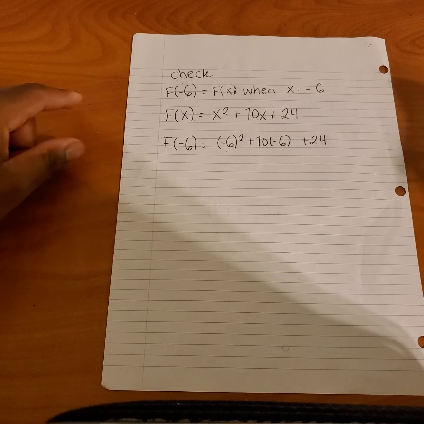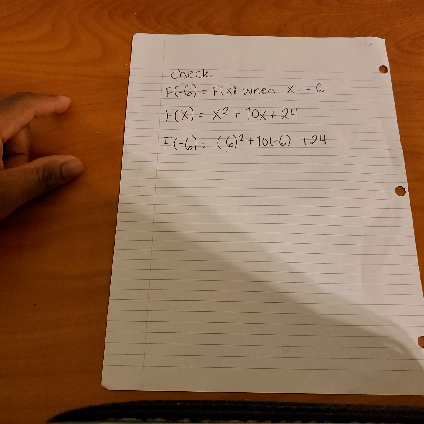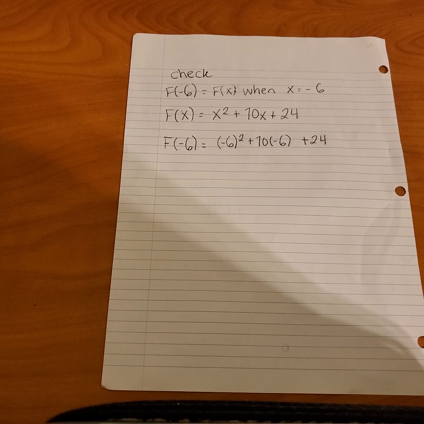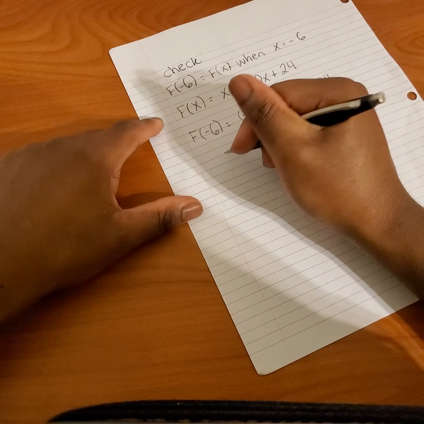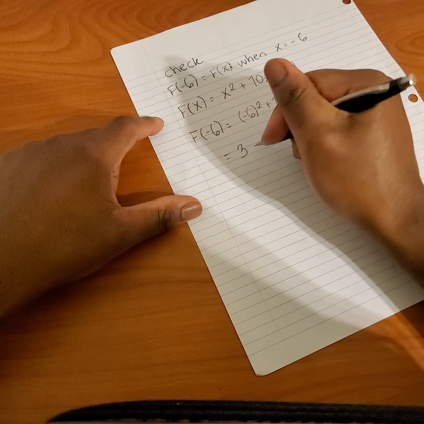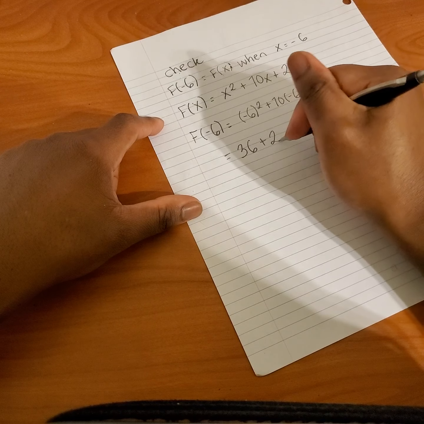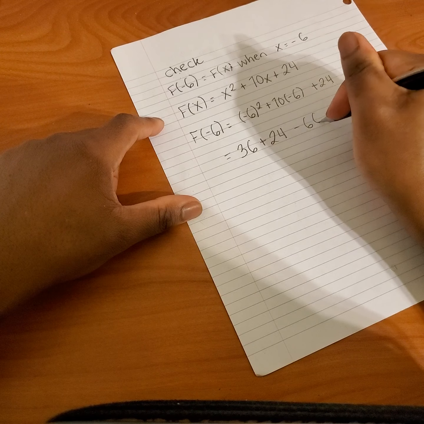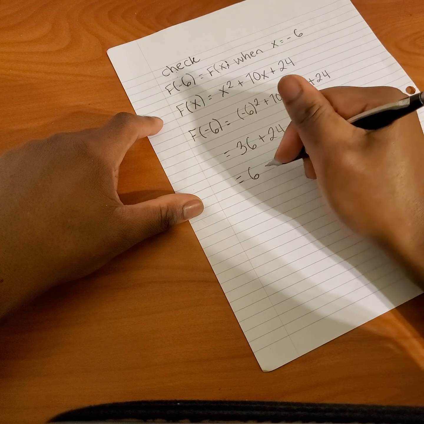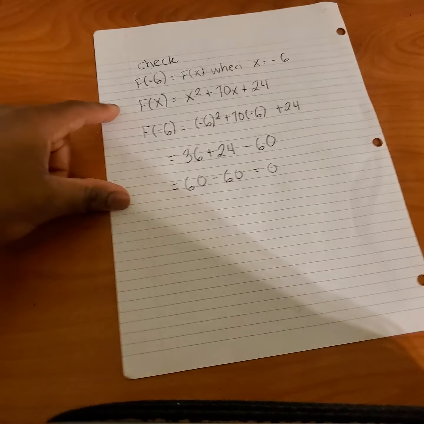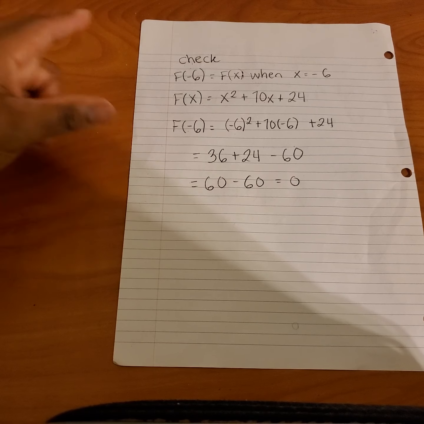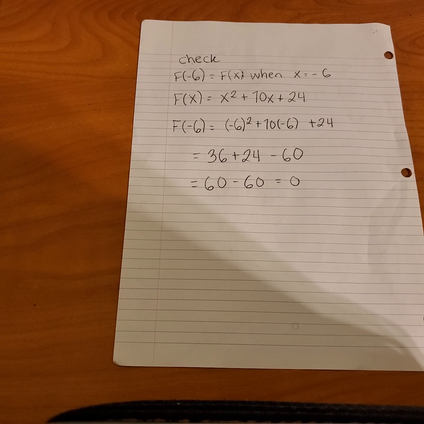So when you have this, you just want to simplify it back down to see if you actually get 0. So negative 6 squared is 36 plus 24 minus 60. So we will have 36 plus 24 is 60. So you actually end up with 60 minus 60, which is equal to 0. So because f of negative 6 is equal to 0, x can be equal to negative 6.